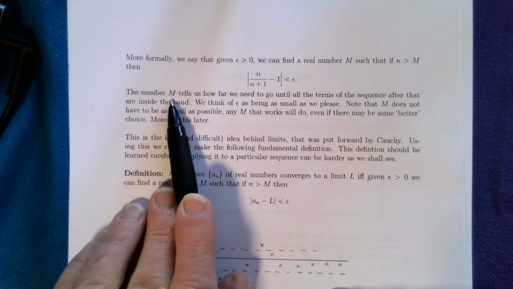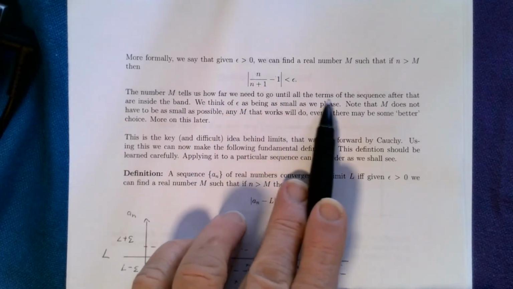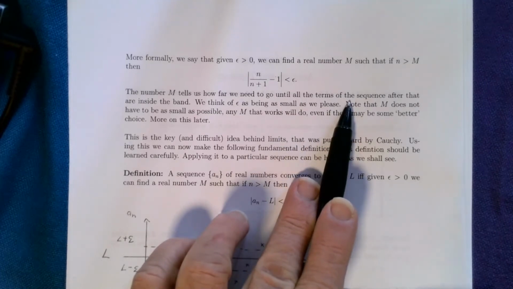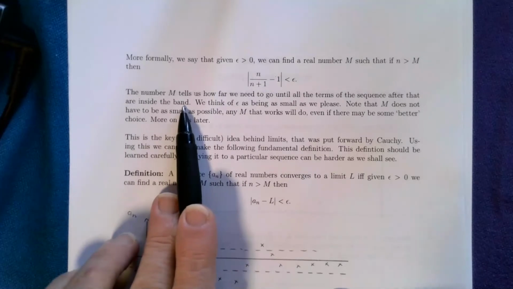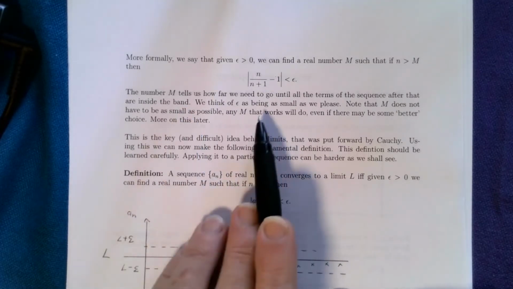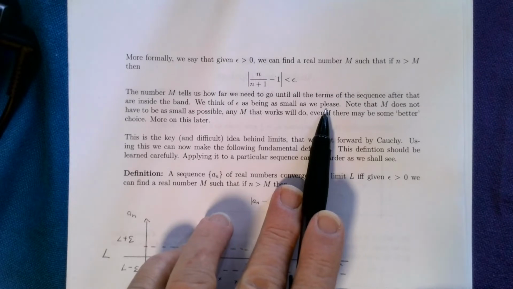So this number M then tells us how far we need to go until all the terms of the sequence after that are inside the band, inside the epsilon band. And we think of epsilon as being as small as we like. I tell you epsilon, I tell you how close you want to be to the limit. You have to tell me how far out I need to go to guarantee that.